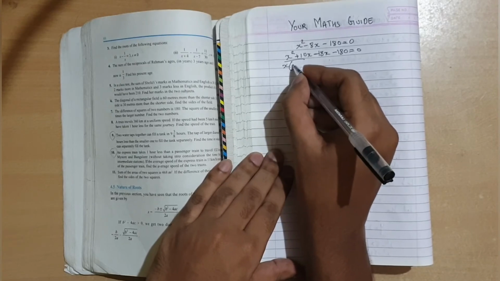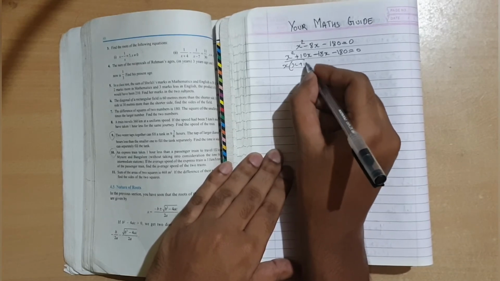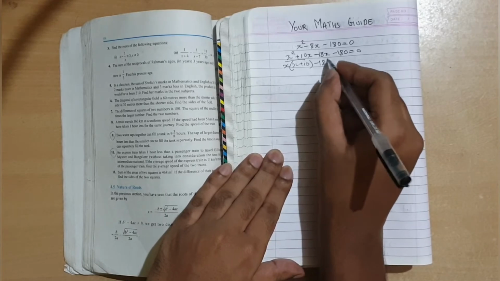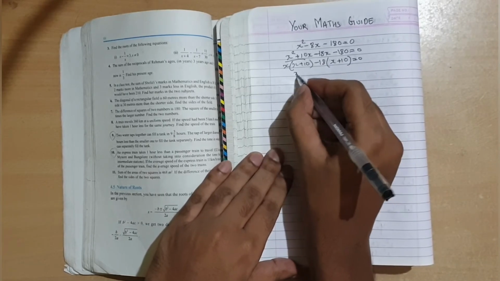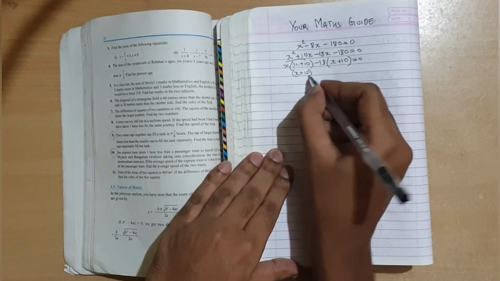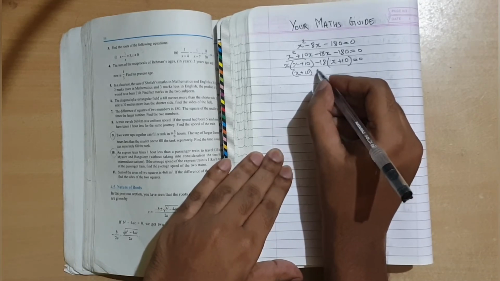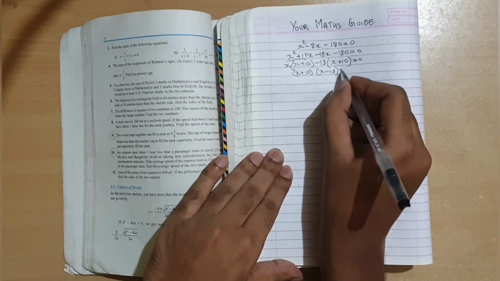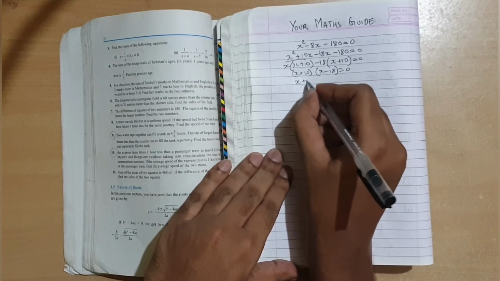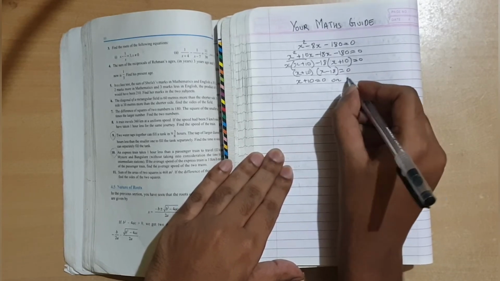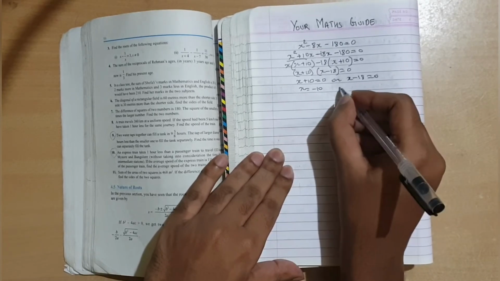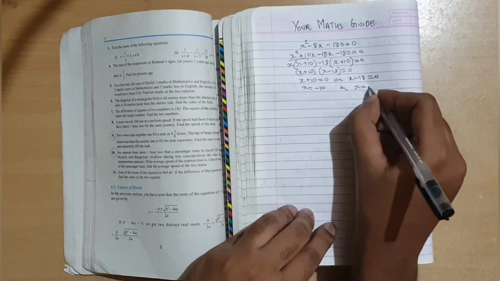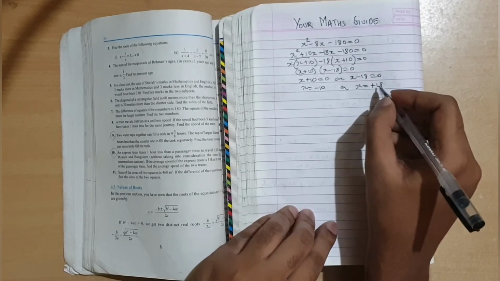So here, if you take x common, x plus 10, and minus 18 if you take common here, x plus 10 is equal to 0. (x plus 10)(x minus 18) is equal to 0. x plus 10 is equal to 0, or x minus 18 is equal to 0. x is equal to minus 10, or x is equal to plus 18.